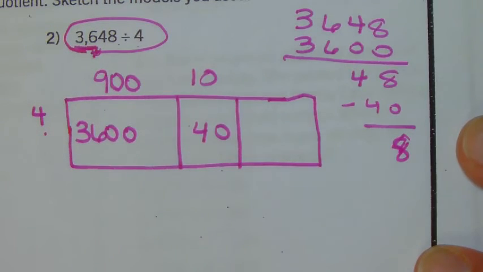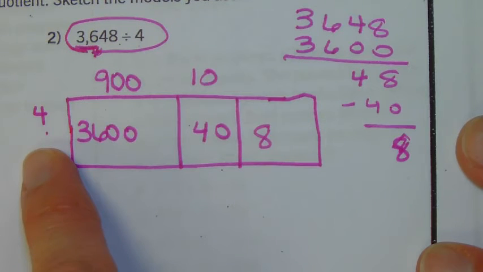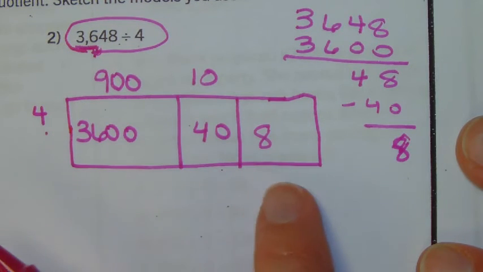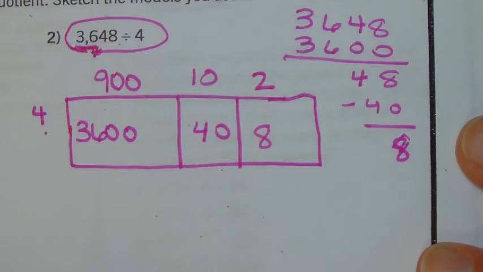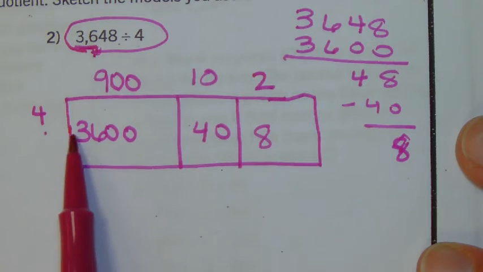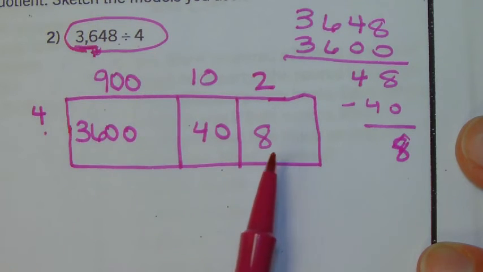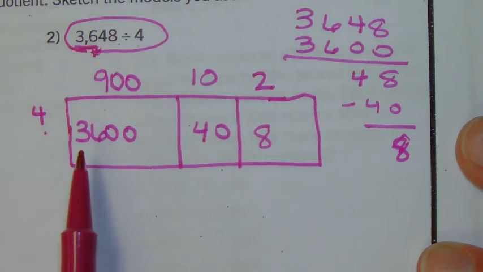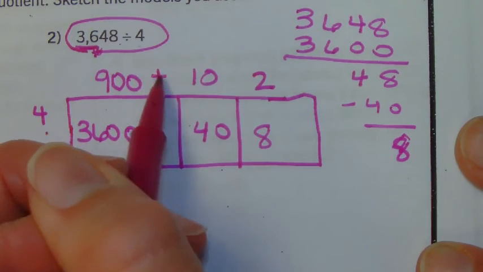8. Is 8 a multiple of 4? Yes. What would I have to multiply 4 by to get 8? 2. Okay, so right here, these are how we have chunked our dividend into numbers that are multiples of 4. And up here is our answer.